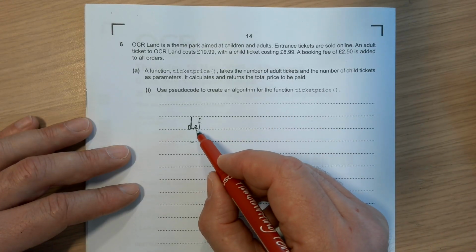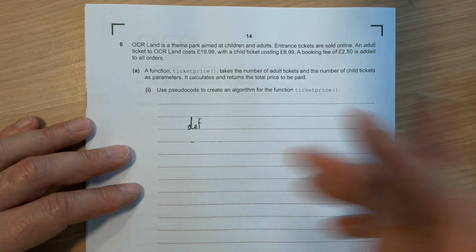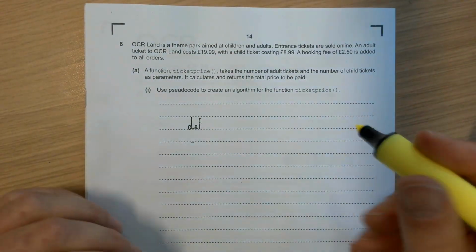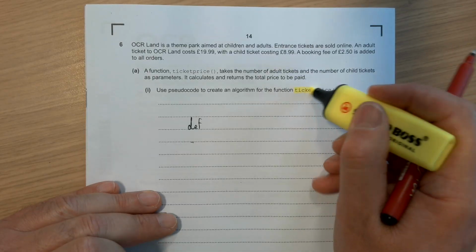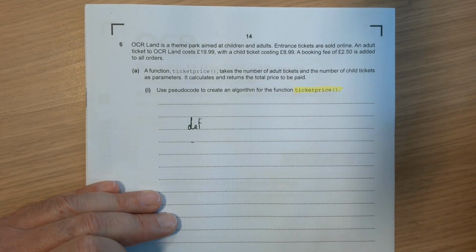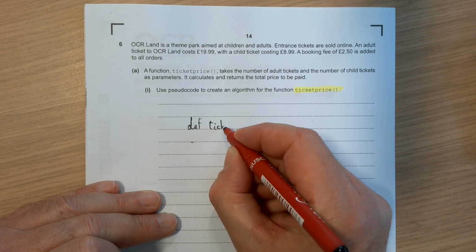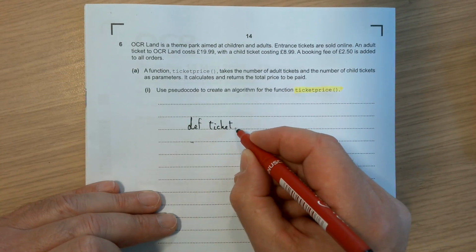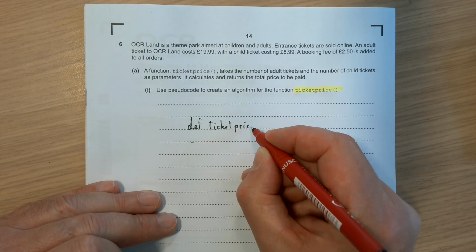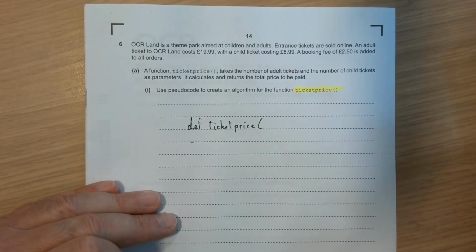The keyword in Python is def to create a function. You must use the exact name of the function given to you in the question. So ticket price in one word, no capital letters, and make sure to write it exactly the same way it's written here. And open bracket for the parameters.